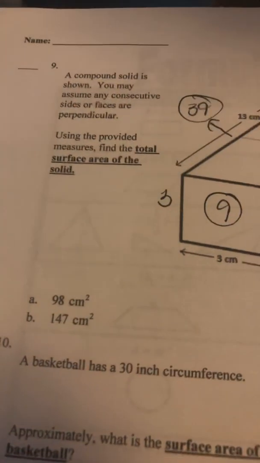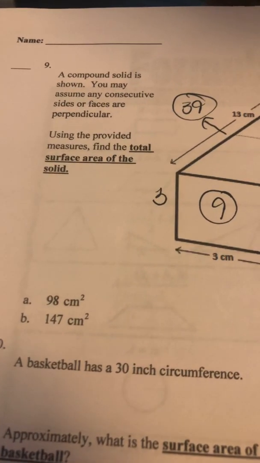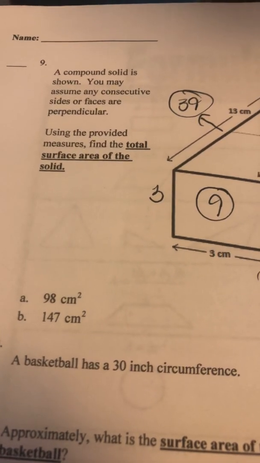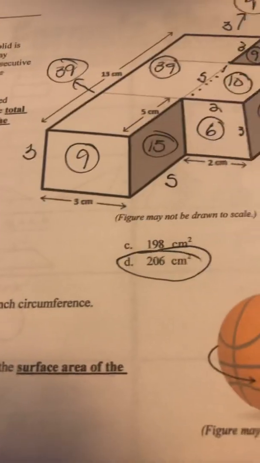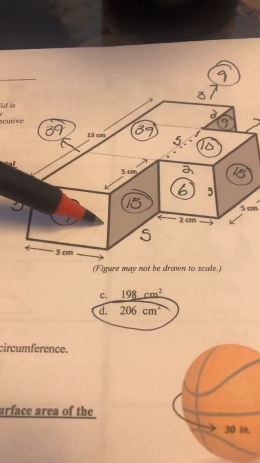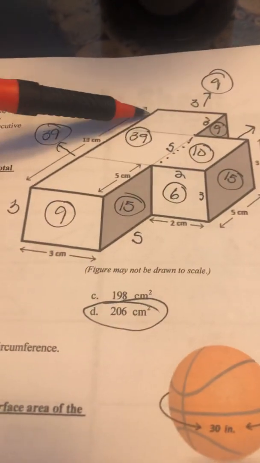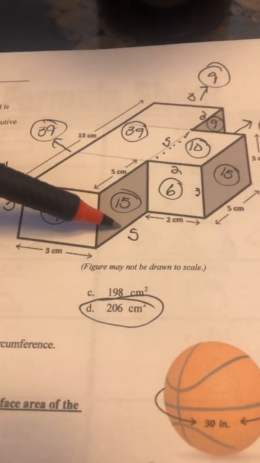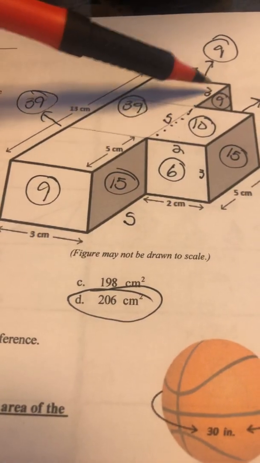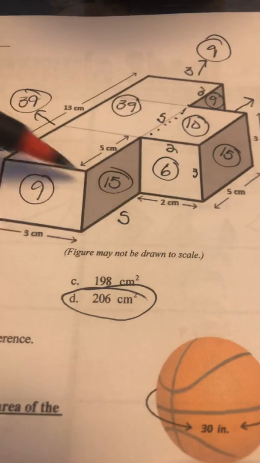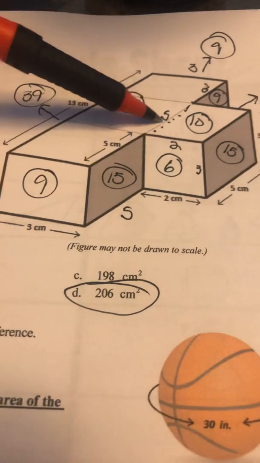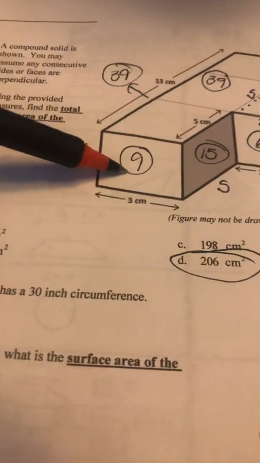Now, number 9, we have a compound solid shown. You may assume any consecutive sides or faces are perpendicular. Use the provided measures to find the total surface area. And I got 206 centimeters. So basically, this one is 3 times 3. We know all of these are 3 here. We also know that this would be 5 plus 5, and then plus, I think this one's 3. Yeah, that looks like a 2, but that's a 3. Because 5 plus 5 plus 3 is 13. We know that this entire side has to equal this side. So 5, 5, and 3. And so 3 times 3 is 9.